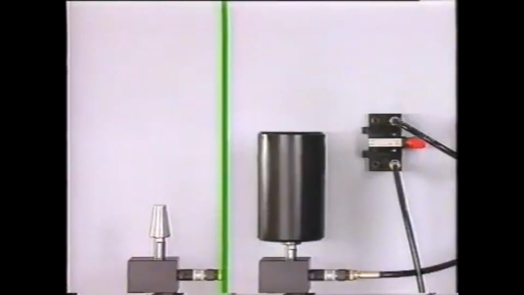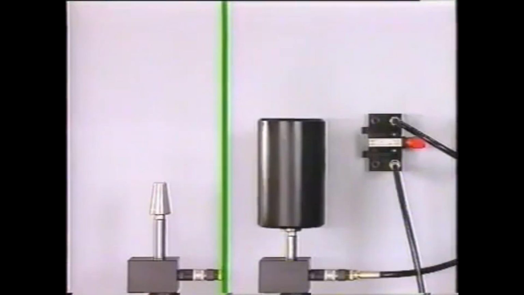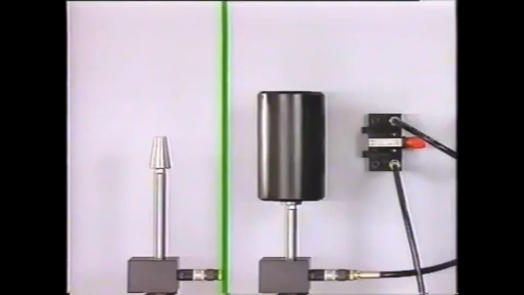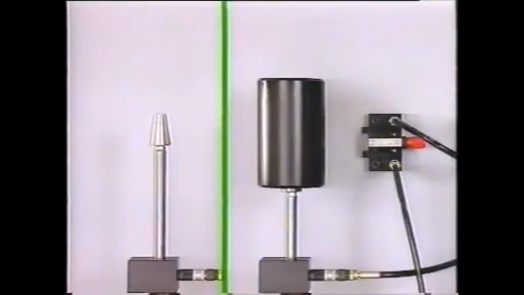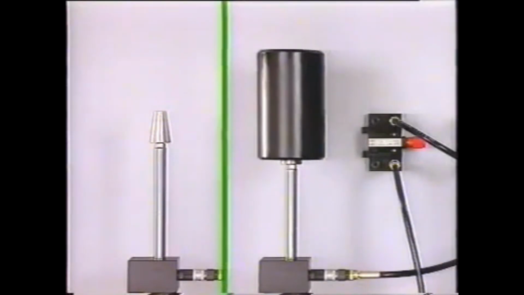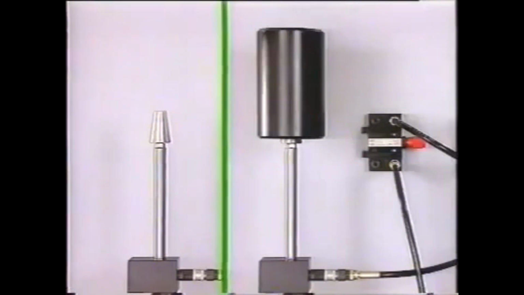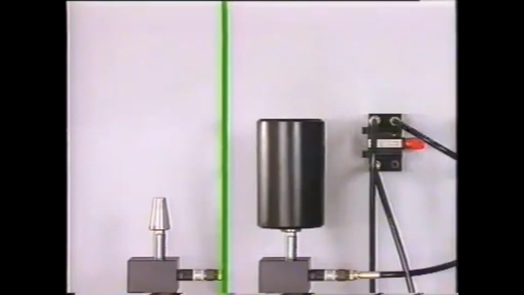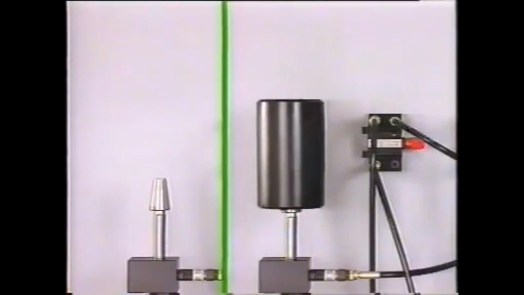Here we see yet another effect of the flow control valve. The greater the load, the slower the advance. A circuit that is not load dependent can be constructed with a flow control valve.